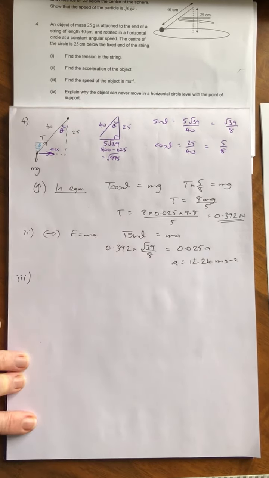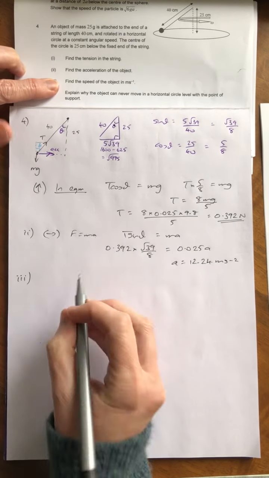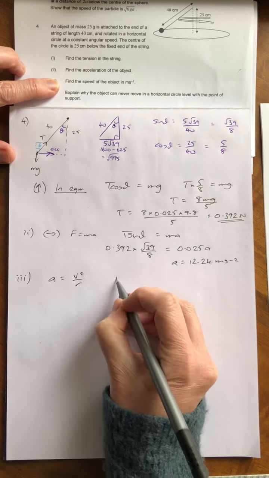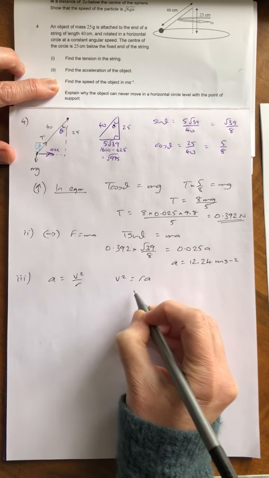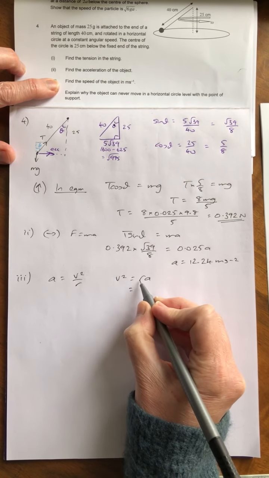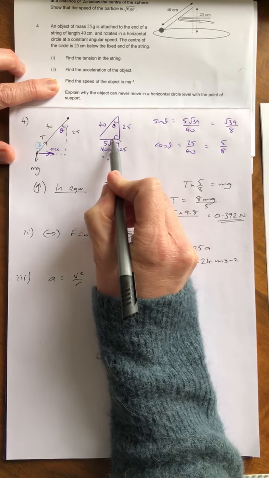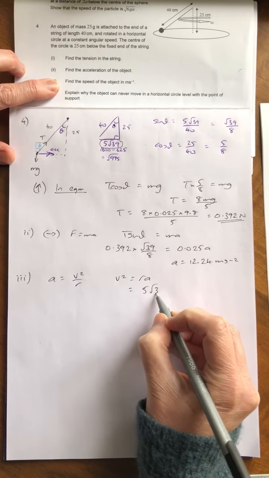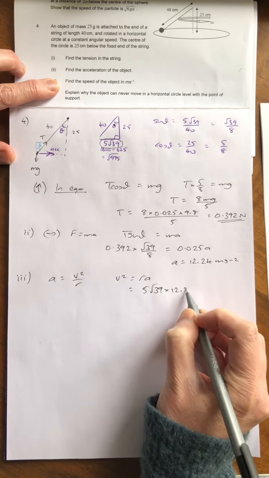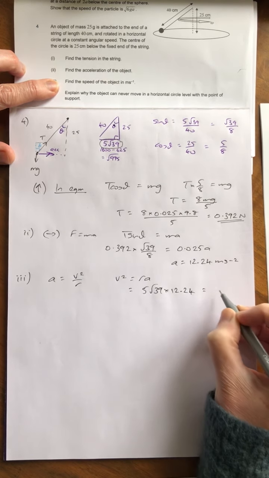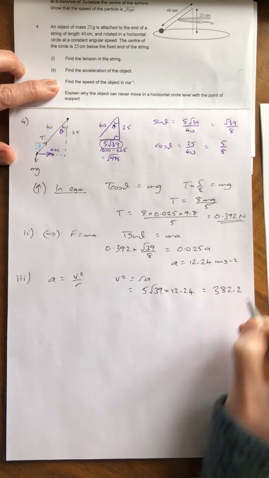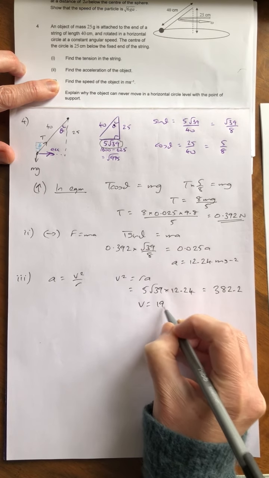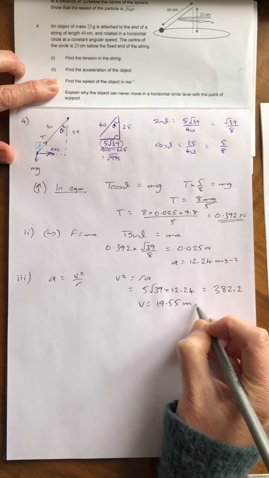So now for part 3, we can put that into speed. I know that acceleration is v squared over r. So v squared is r times a. R, that's this 5 root 39. 5 root 39 multiplied by 12.24 gets me a value for v squared of 382.2. So v, square root of that, is 19.55 meters per second.